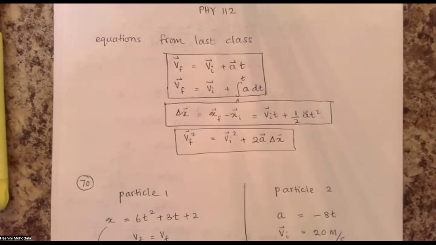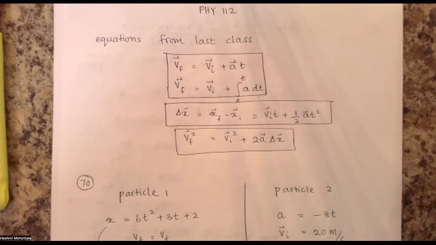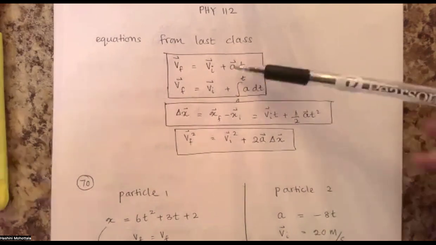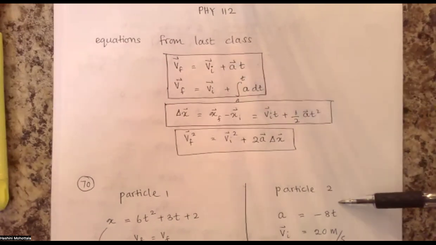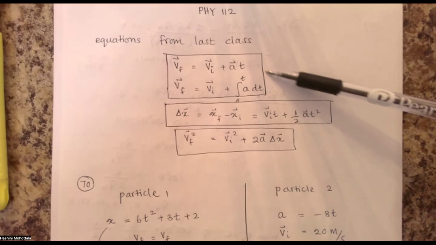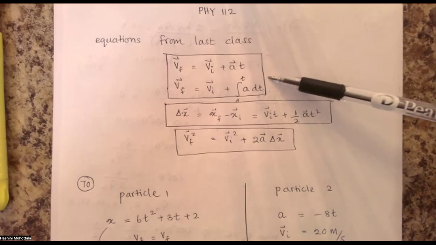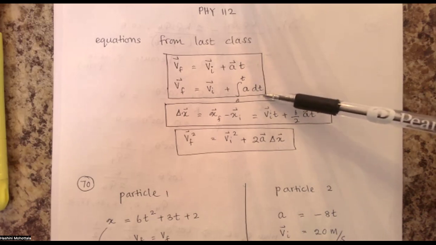The first equation. First equation, but which form? First form or the second form? The first form. Well, if you pick the first form, then the acceleration has to be a constant, right? But here I have an acceleration as a function of time. The answer is correct. We have to use the first equation, but we cannot use the first form of that. We will have to use the one with the integration.